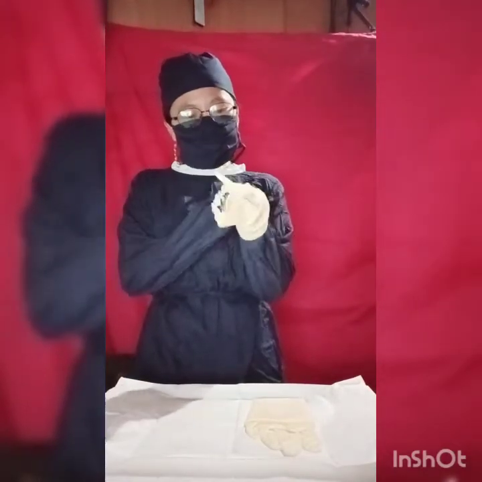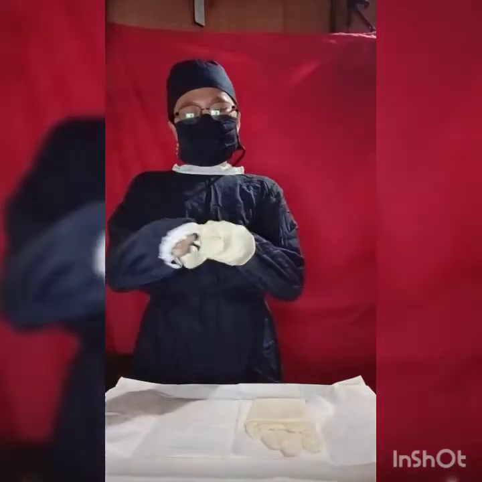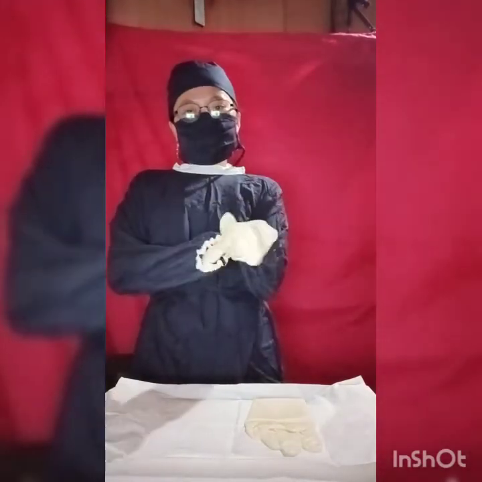Then lay the glove on the opposite gown cuff, thumb side down with the glove opening pointing toward the fingers. Then position the dominant hand palm upward inside the sleeve.